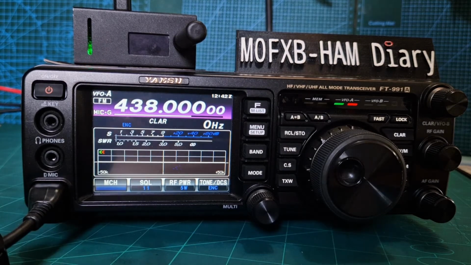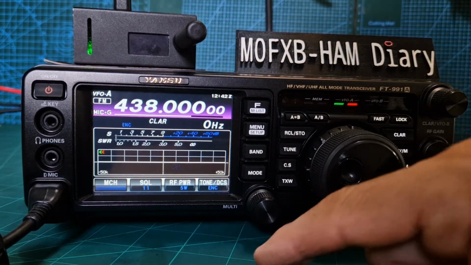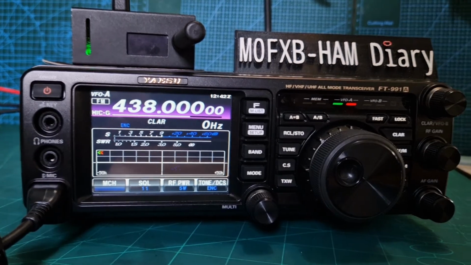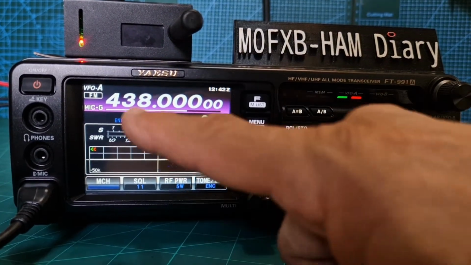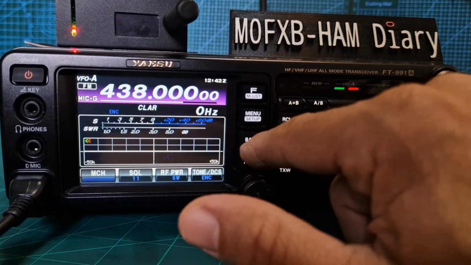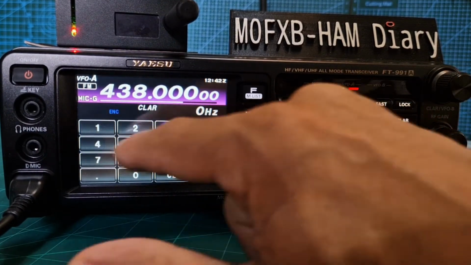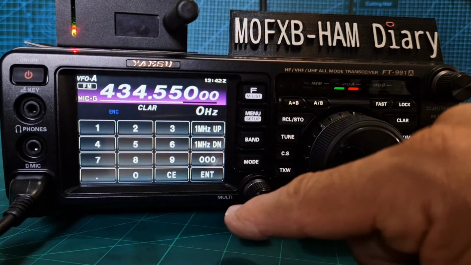Right, okay, so let's try HubNet, shall we? So what we'll do, we'll put in our HubNet frequency, analog, we'll get an audio report. So we'll go enter, we'll go band, enter, 434.55, that's my HubNet node.